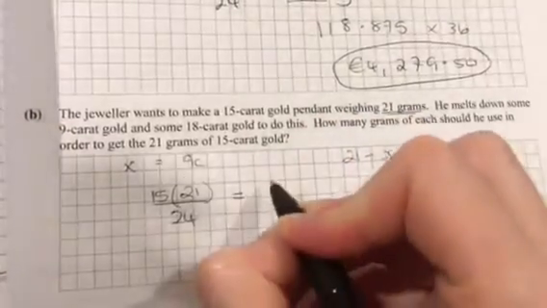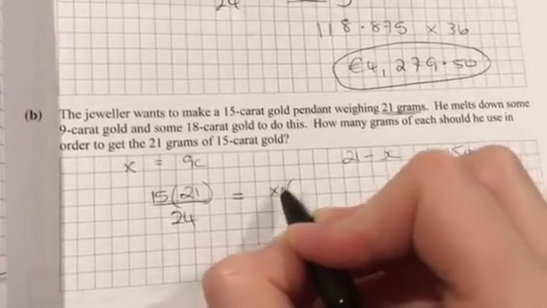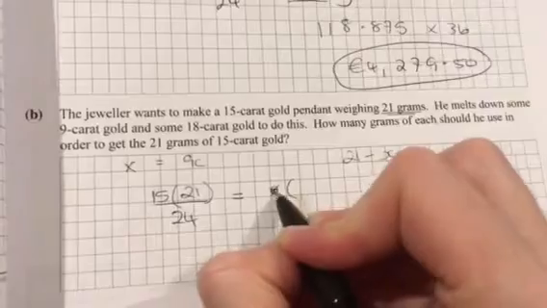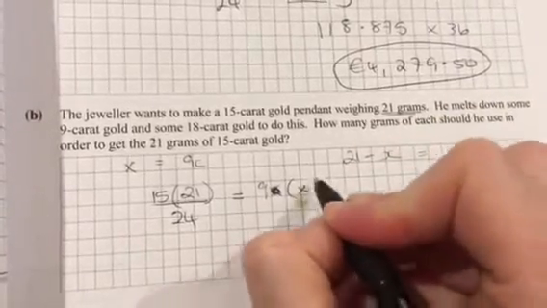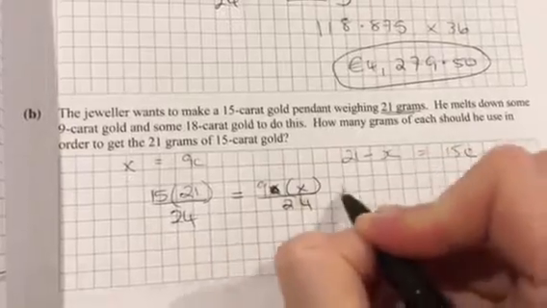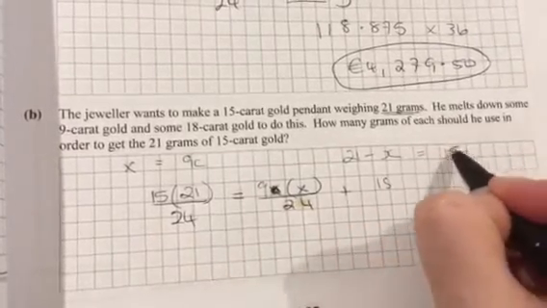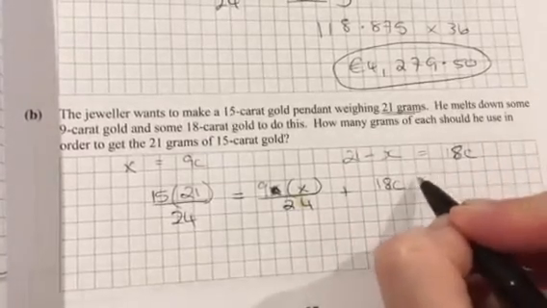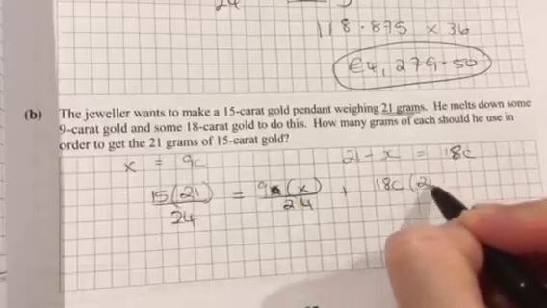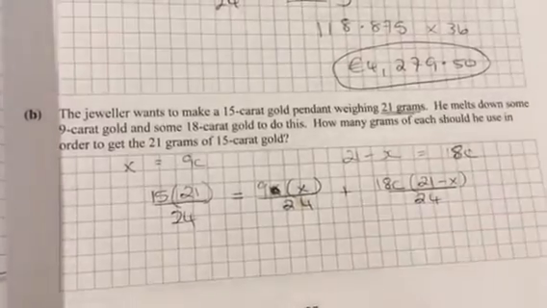And that must be equal to X times, let's keep it in order, so it's 9 carat gold. I'm going to have X amount of it divided by 24, plus 18 carat. And I'm going to have 21 minus X grams of that, all over 24.